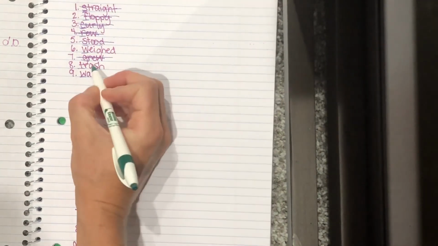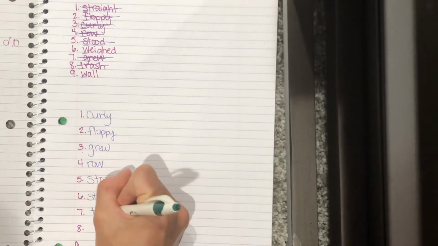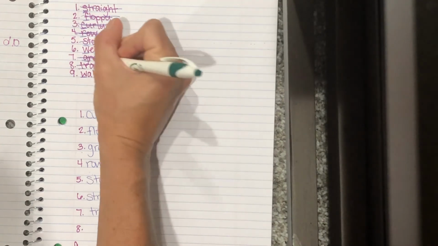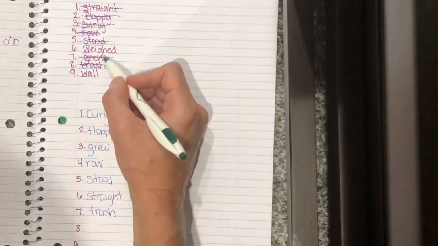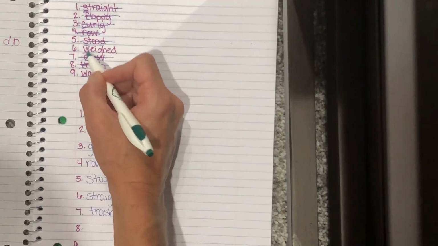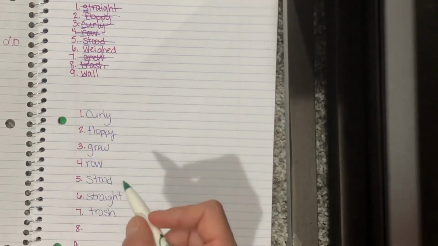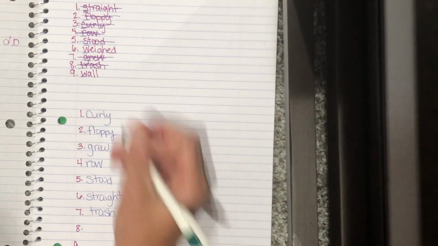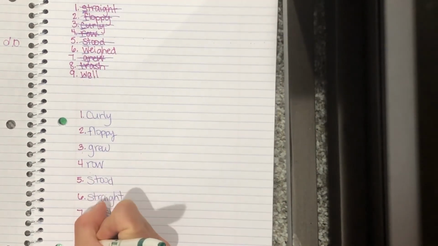S, T. Trash is my next word. Trash. And then we have S, T, U, V, W, and we have 2 W words, weighed and wall. W, W, we look at the second letter, A or E. Well, I think we know which letter comes first in the alphabet. That will be A, wall. And then weighed.